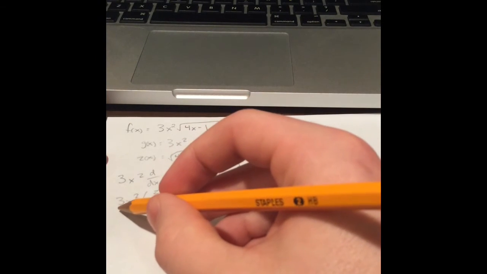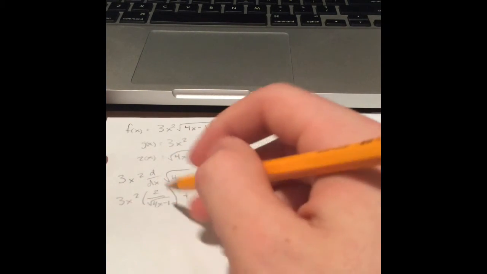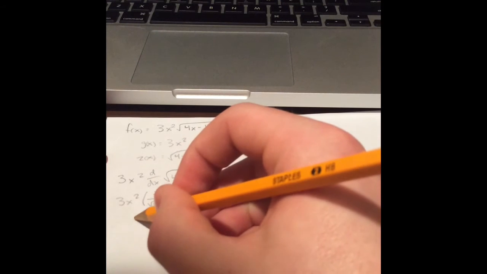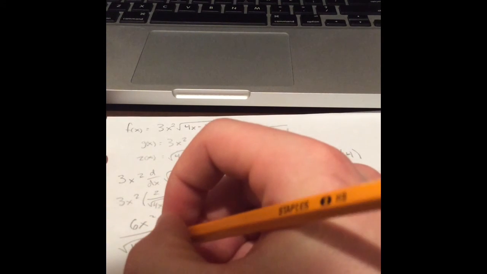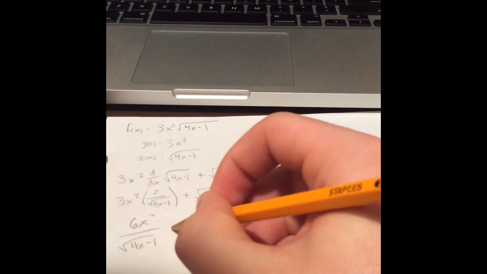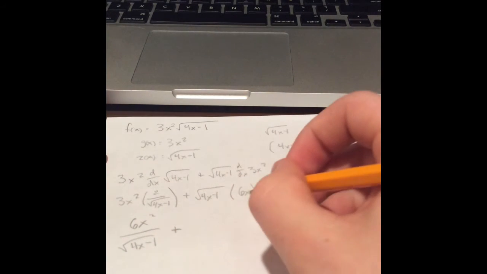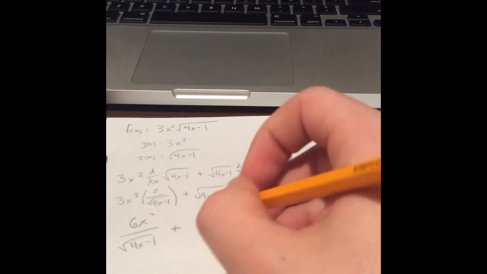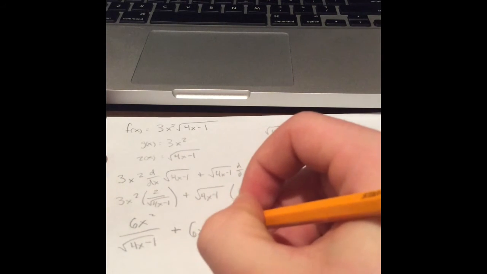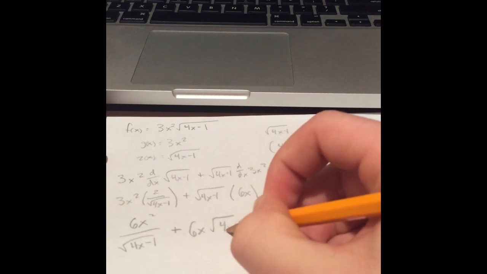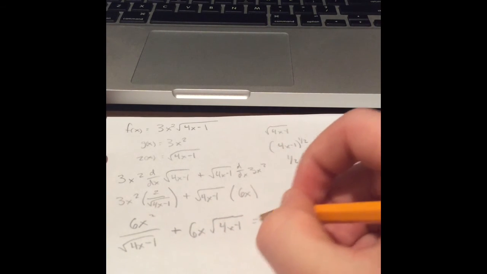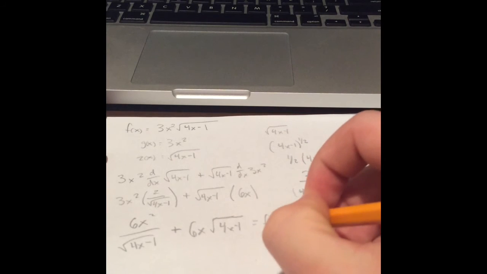Now, since this is a fraction, we can just put this on top here, put the 2 in, so we get 6x squared over root 4x minus 1, plus, we can just put this in front of the square root because it's a little bit neater, 6x root 4x minus 1, and that completes our derivative.